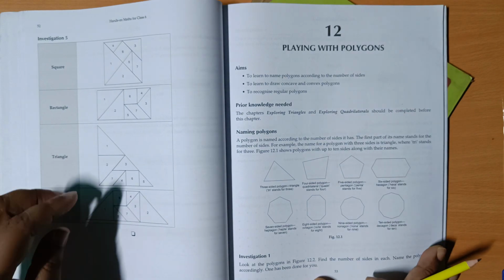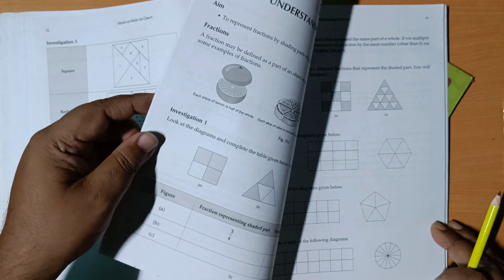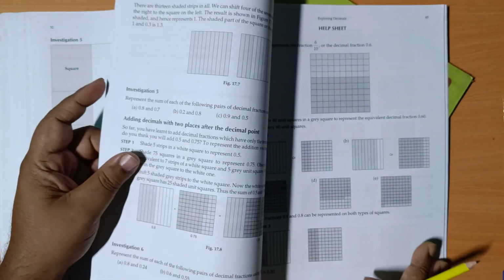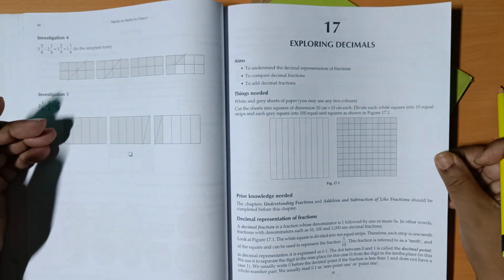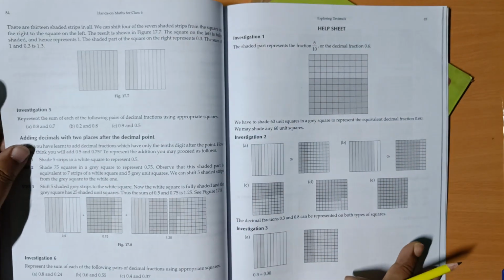Okay, so now let me go towards the last part of this book, page number 94. What is this chapter about? This is exploring decimals. In some books I have seen such explanation in class 5. This is also very important, how to represent decimals.